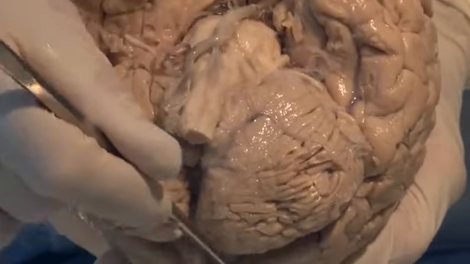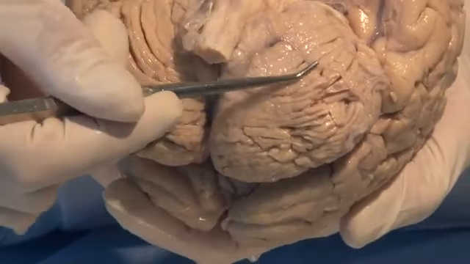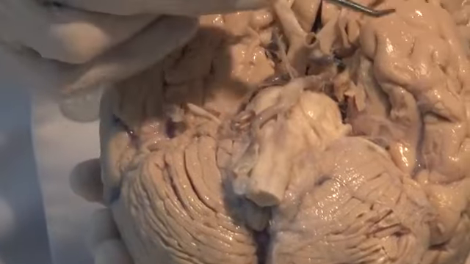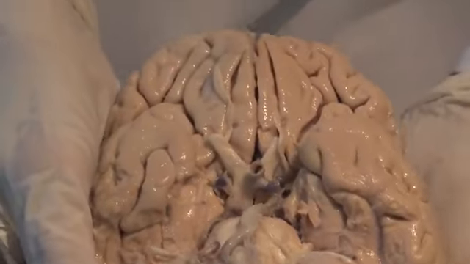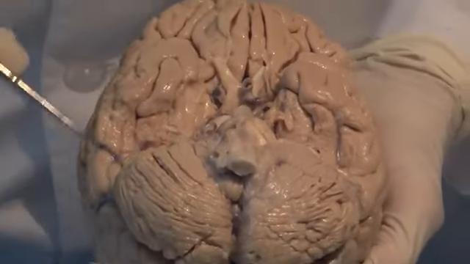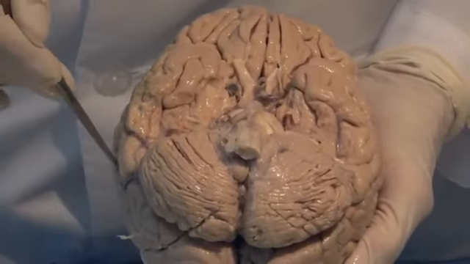In addition, you can see the cerebellum, involved with coordinated motor control, as well as the surface of the cerebral cortex. This is the ventral surface of the brain, and the most prominent feature here is the temporal lobe, which I am outlining.